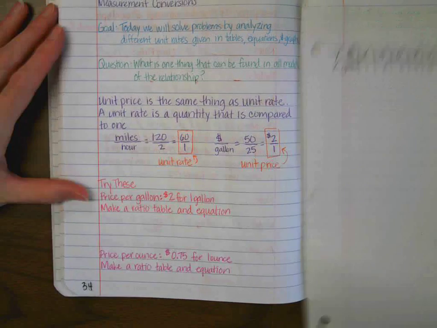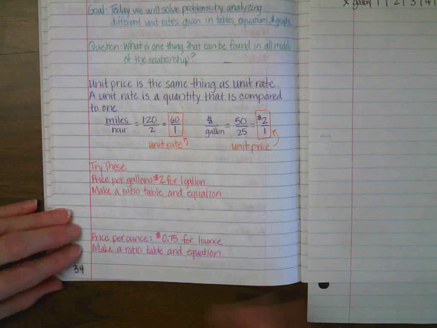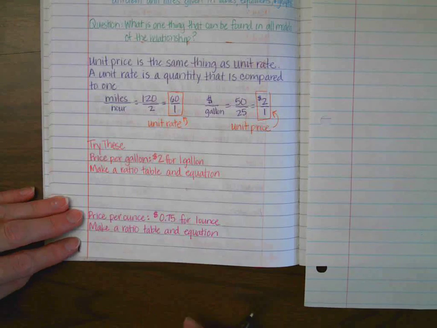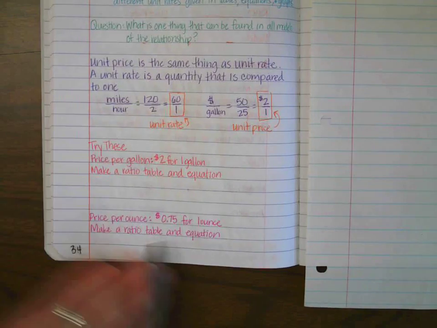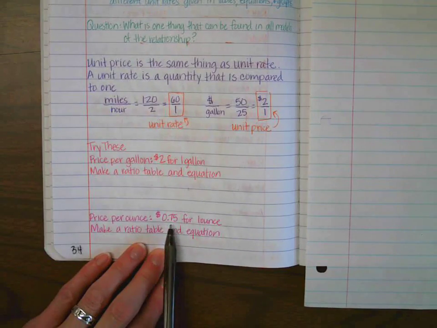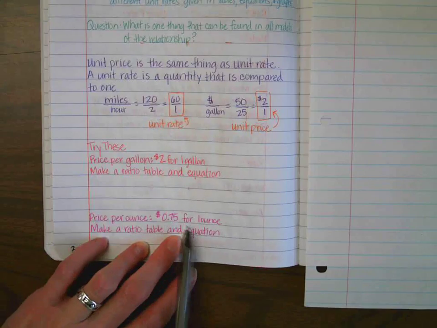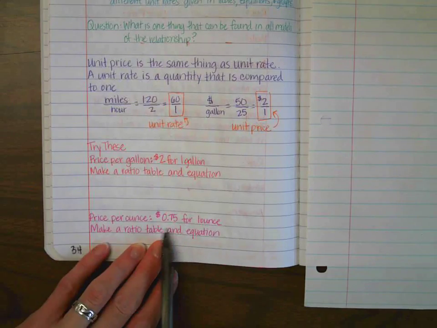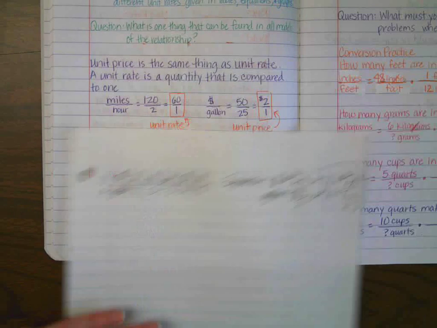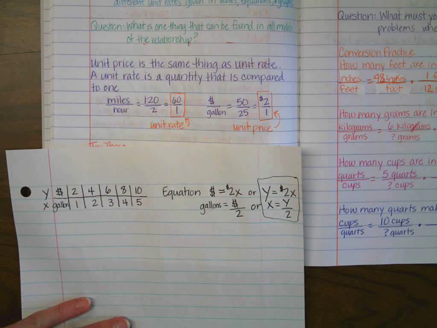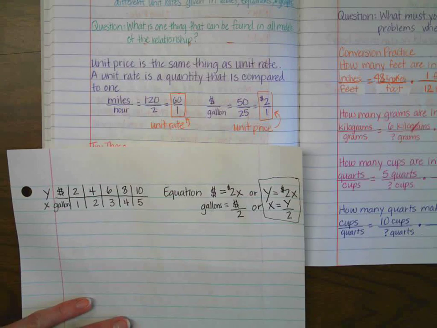So I'm going to leave the next one for you. You're going to try to figure it out for tomorrow because this is all we have today. So this one is price per ounce, and it says that for every 75 cents, you have 1 ounce. So 75 cents for 1 ounce. I would like you to make a ratio table and an equation just like we did for the one above.